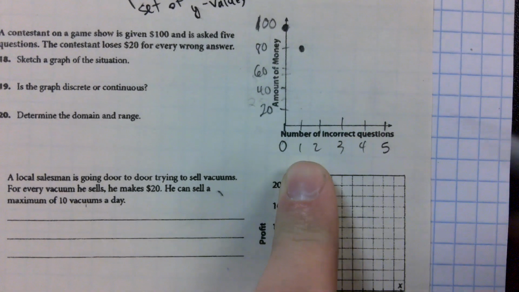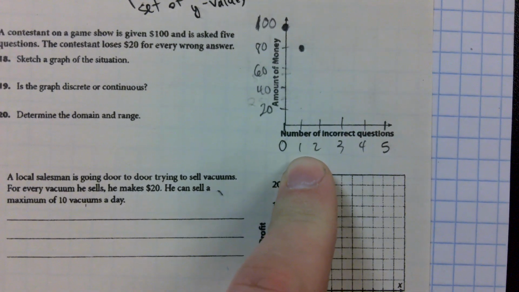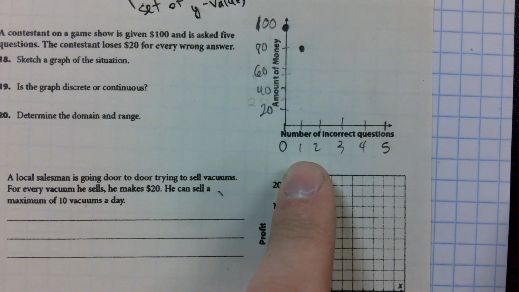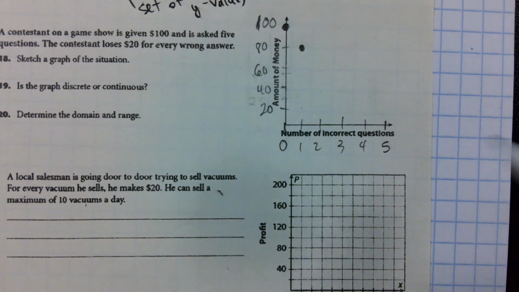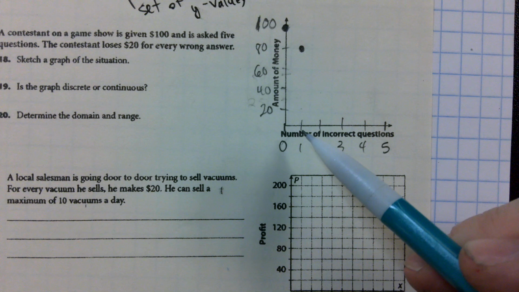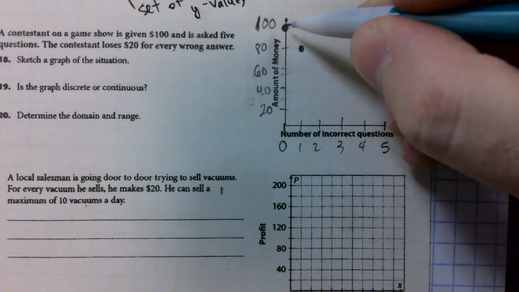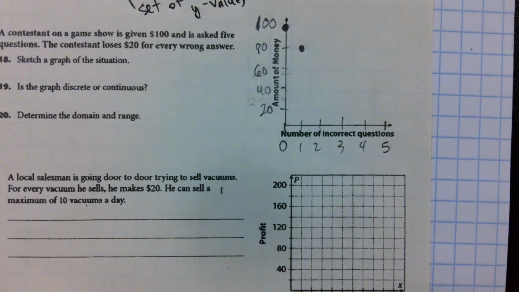Am I going to connect these two dots together? No. Who could tell me why not? Why am I not, Tristan? You can't get half a question wrong. Exactly. That's what a discrete graph represents. I can only get 1, 2, 3, 4, or 5 wrong, or 0. I can't get 1.5 questions wrong, right? So I cannot connect these dots.